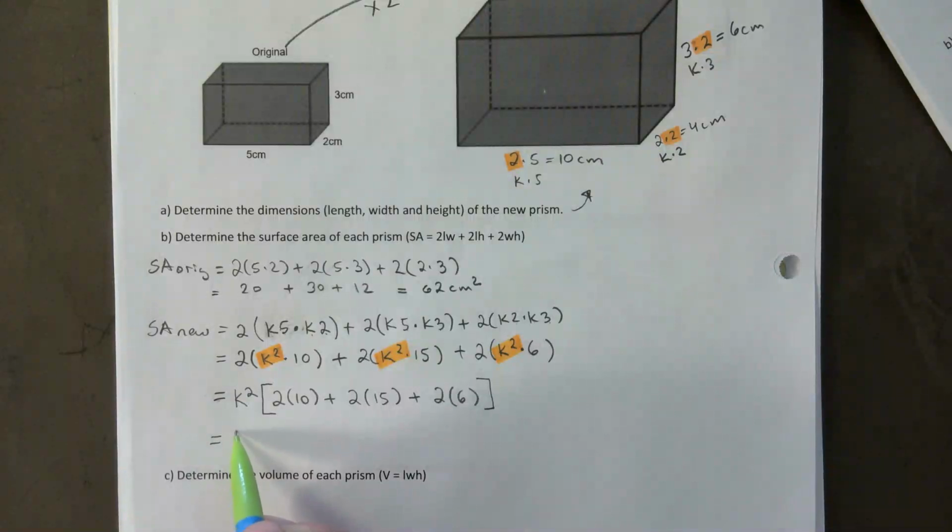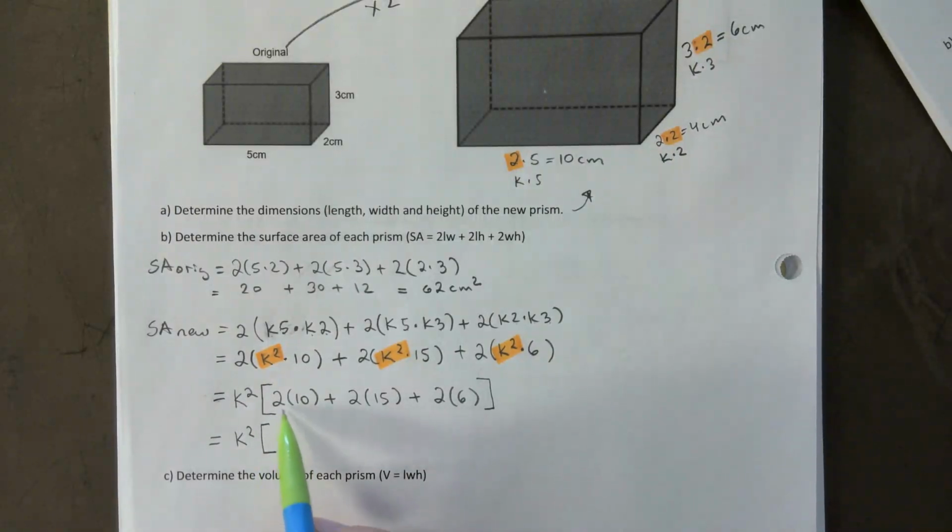Then I'm left with k squared, and I'll just show you 2 times 10 is 20, this is 30, and that is 12. If you did the math, you would end up with 62 centimeters squared.